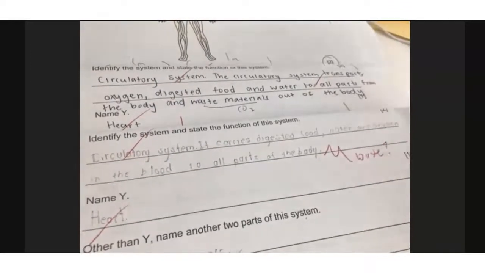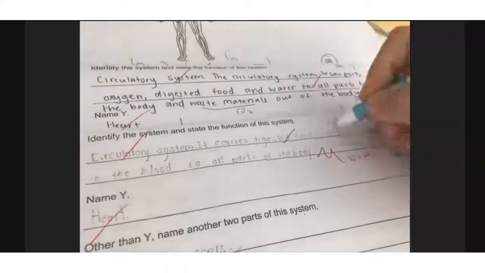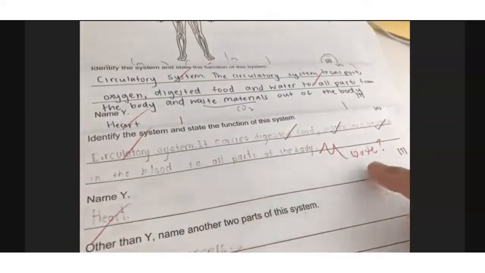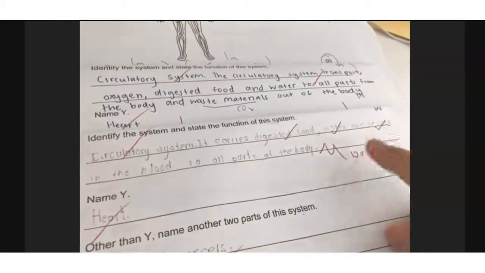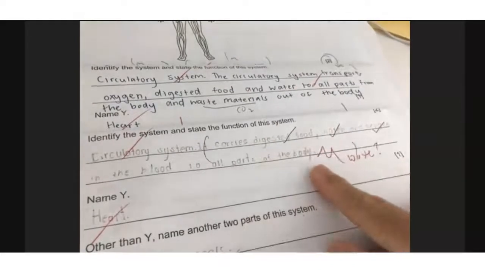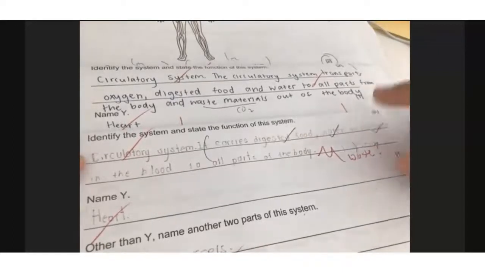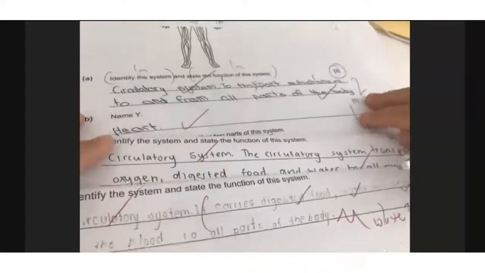Let's compare these two answers. It carries digested food, very good. Water, very good. Oxygen, very good, to all parts of the body. But what about the waste materials? So this part is missing. So this child will not get the 1 mark for the second part because it will be deemed as incomplete. So just take note of this. If you want to give in details, you give all of it. If not, then you give the general purpose, which is to transport substances to and from all parts of the body.